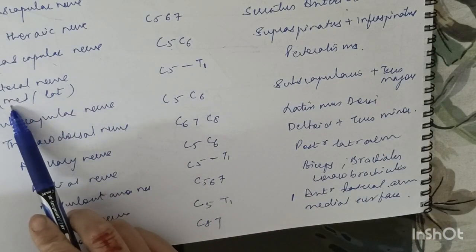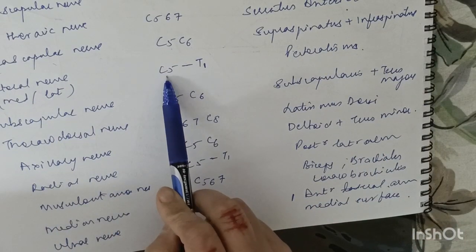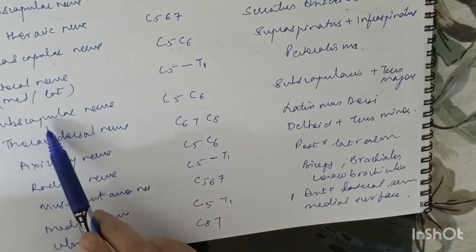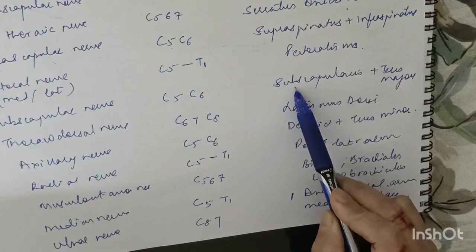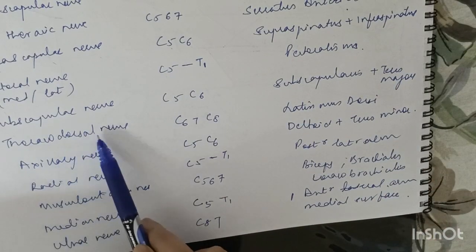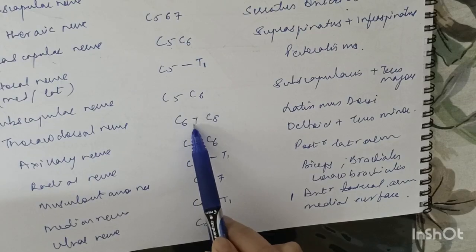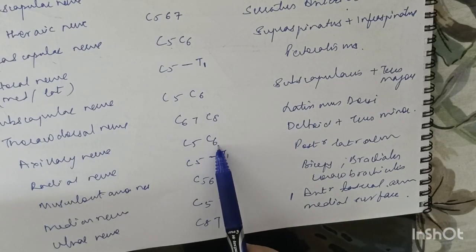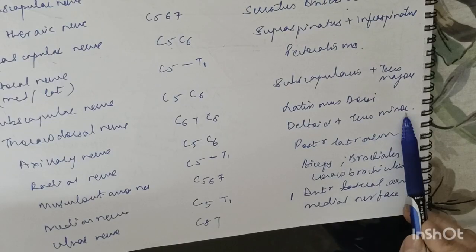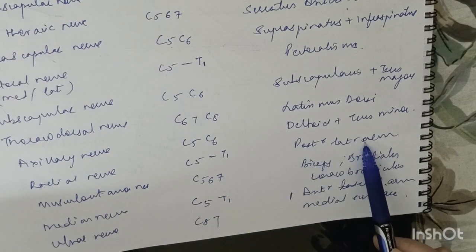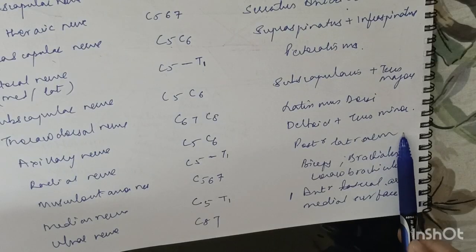Pectoral nerve, that is medial pectoral and lateral pectoral nerve, which arises from C5 to T1, supplies the pectoralis muscle. Subscapular nerve C5, C6 supplies subscapularis muscle and teres major muscle. Thoracodorsal nerve or nerve to latissimus dorsi is C6, C7, C8 and supplies the latissimus dorsi muscle. Axillary nerve C5, C6 supplies the deltoid and teres minor muscle. Radial nerve is C5 to T1, it supplies the posterior lateral arm, forearm and wrist and hand.